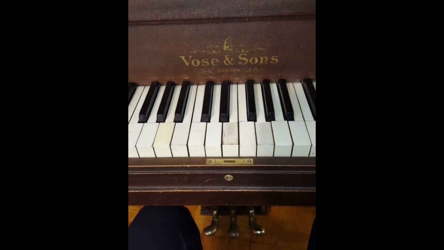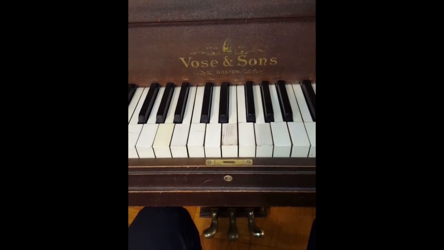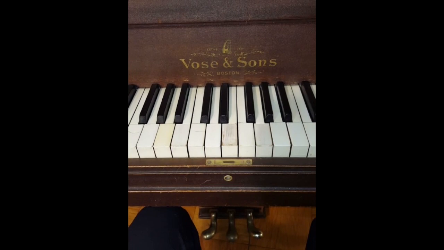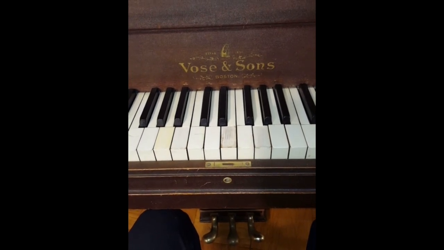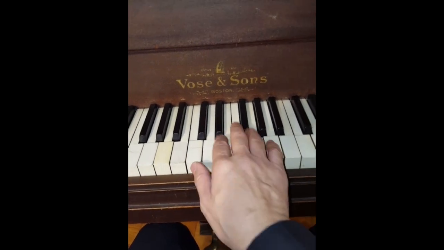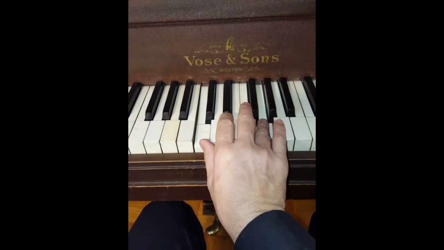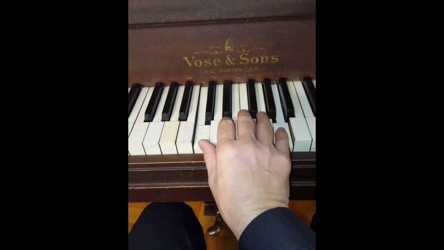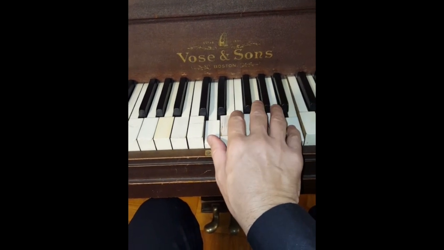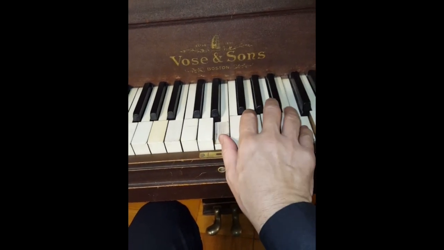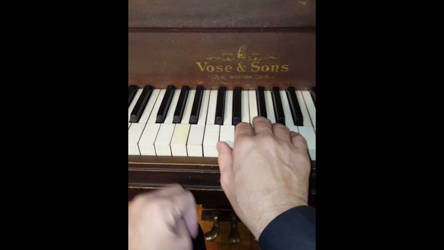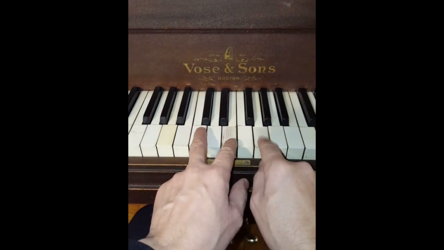Exercise 9C, ascending 5/6 sequences. It's called 5/6 because the fifth is moving to 6 and something like a centipede. Of course, if we do it in 3 voices, it's easy.